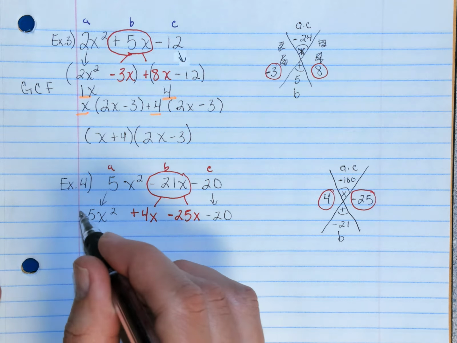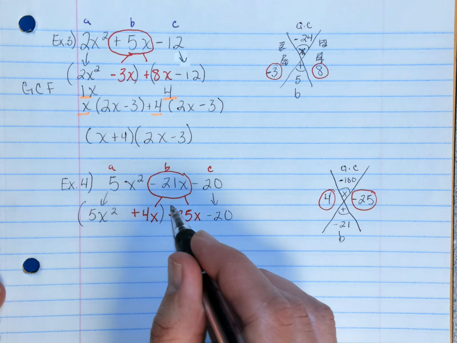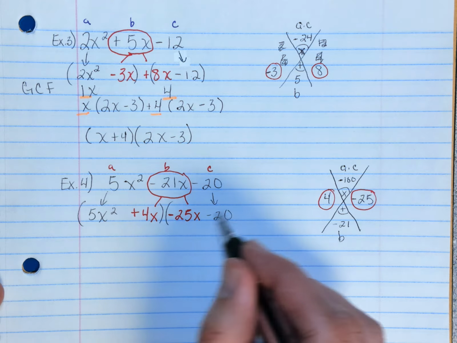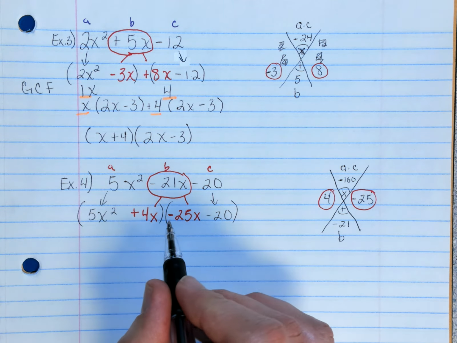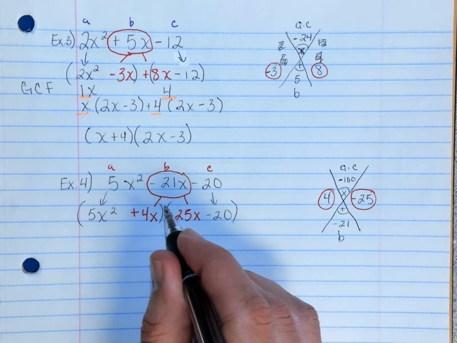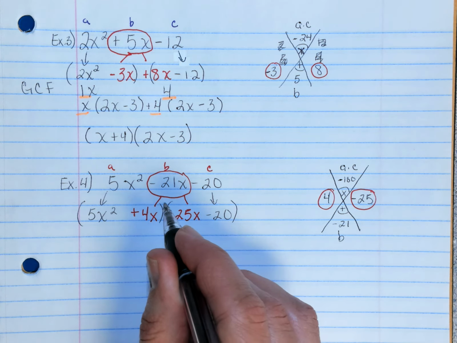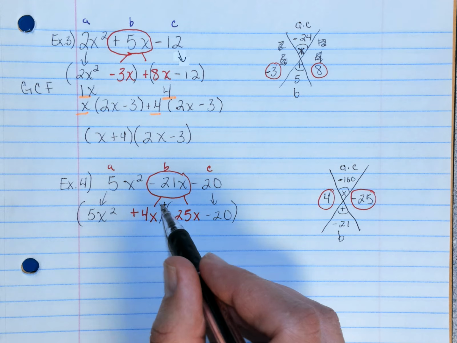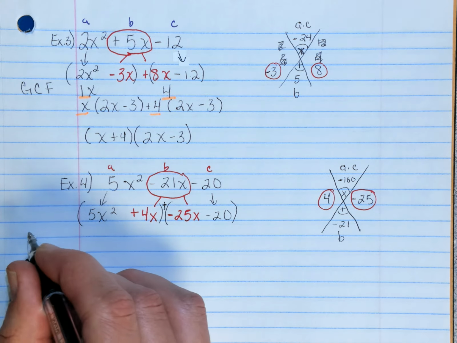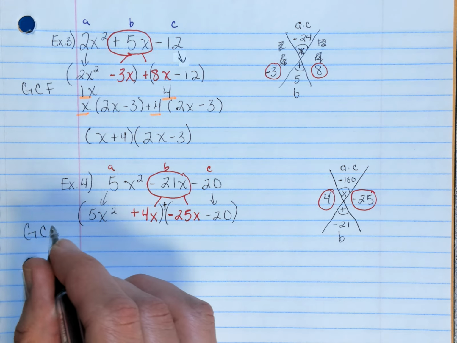Put the parentheses. Keep the negative sign in parentheses. And we're actually going to add the addition sign between them. So there's always going to be an addition sign between them. So if this number ends up being negative, it goes inside the parentheses and we put the addition sign here. Now we're going to find the greatest common factor.